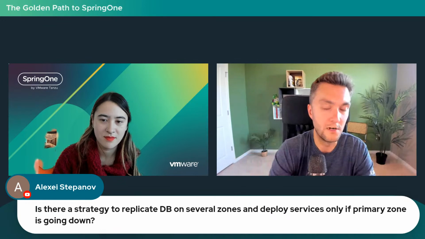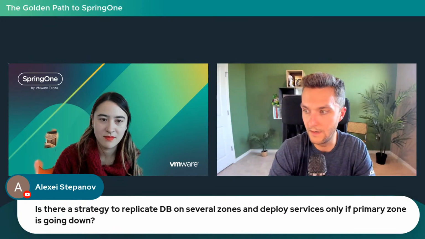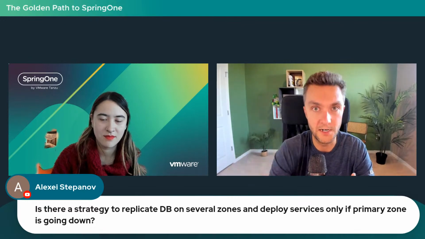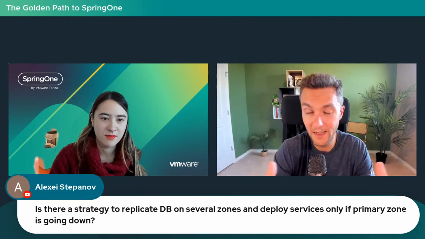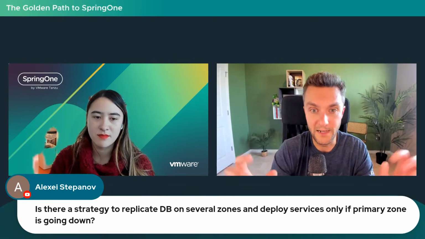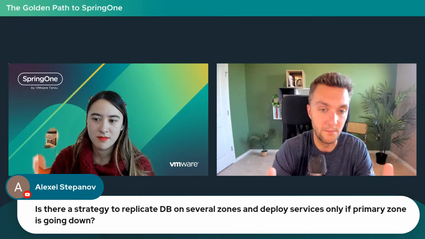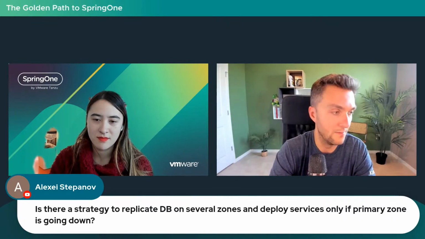Just take a look at those two requirements first: RPO, recovery point objective, and RTO, recovery time objective. Based on those requirements for your application, you can properly pick between your multi-AZ or multi-region database deployment and multi-AZ or multi-region application deployment.